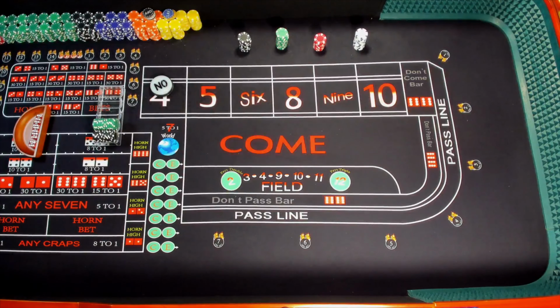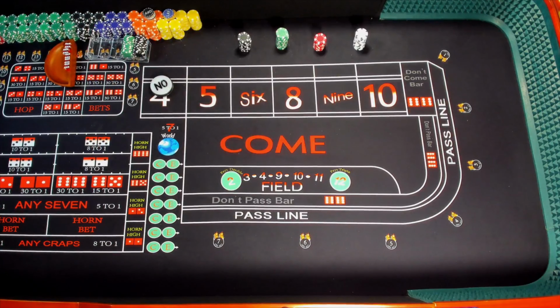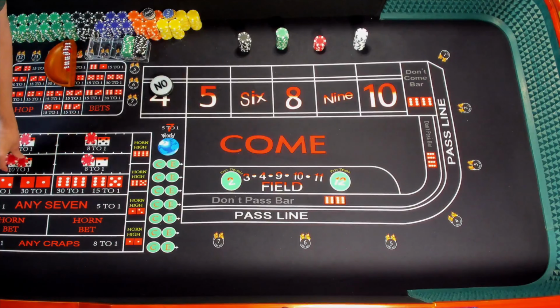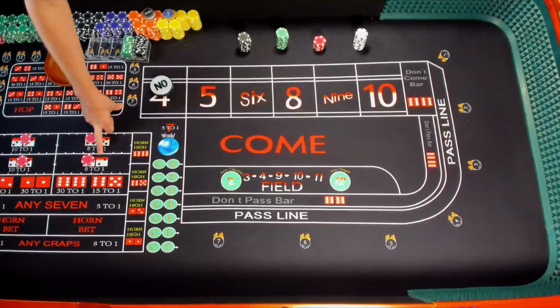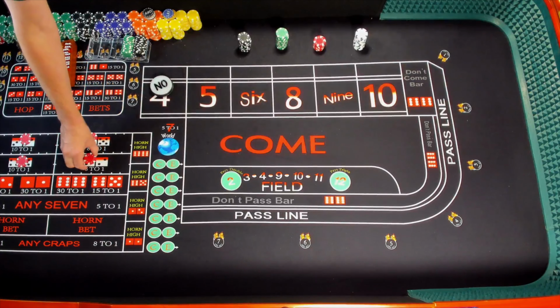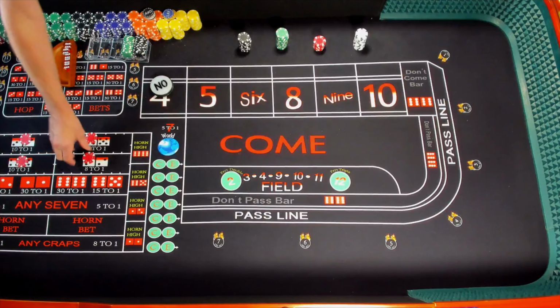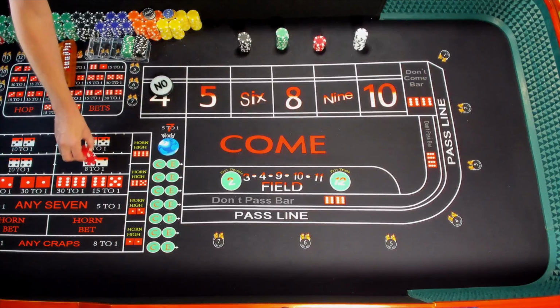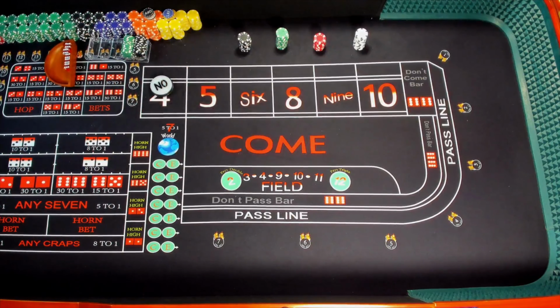Hard ways, okay? Right here, hard ways. I like hard ways. I like starting with small bets on all of them, say $5. And if I hit one, I basically pay this off and then I press all of them to 10. If that hits, I'm making money at that time, playing with casino money. So let's talk about the house edge on the 4 and 10, okay?